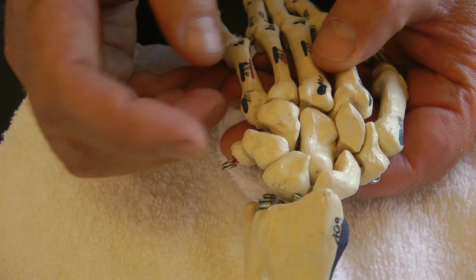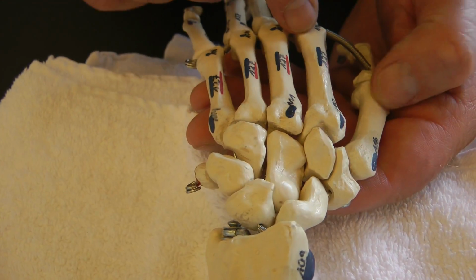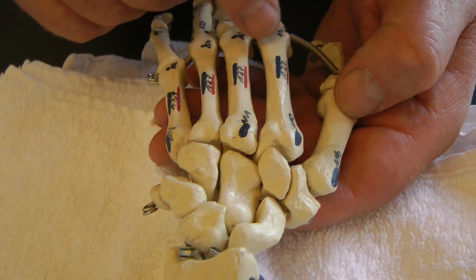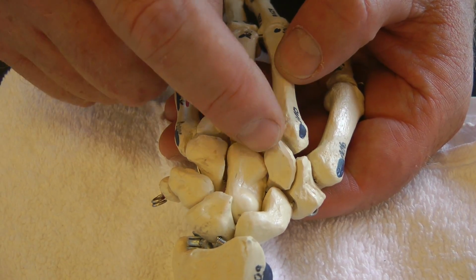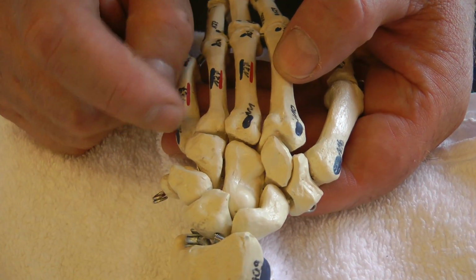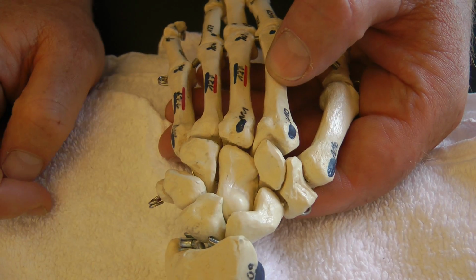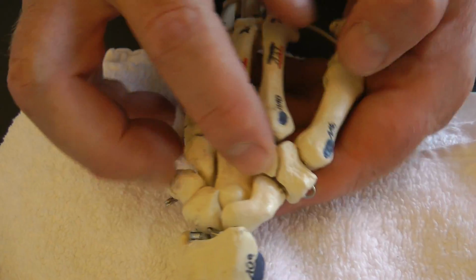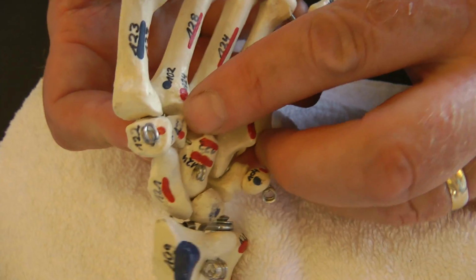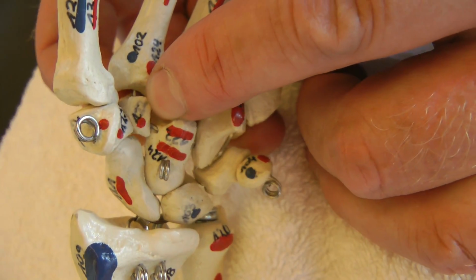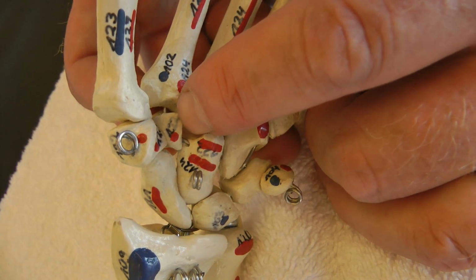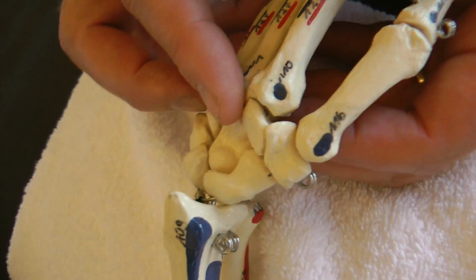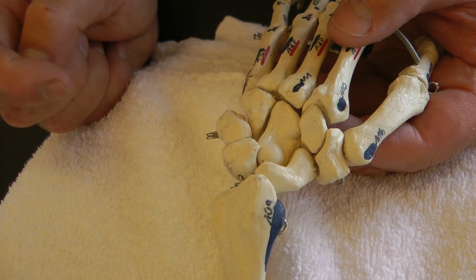Okay. Then we have on, again, the radial side, underneath the second metacarpal, we've got the trapezoid. Okay, and the trapezoid is a diamond-shaped bone, so you'll see that on the dorsal aspect is quite broad, but if you turn it over on the palmar aspect is quite a sharp or a much smaller surface. Okay, so that acts like a wedge in there.